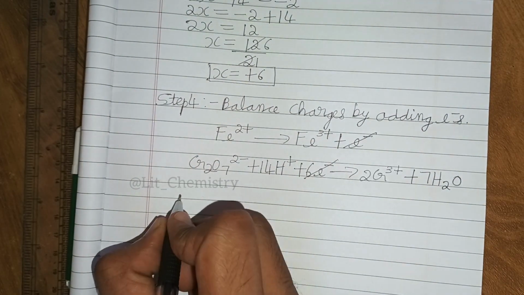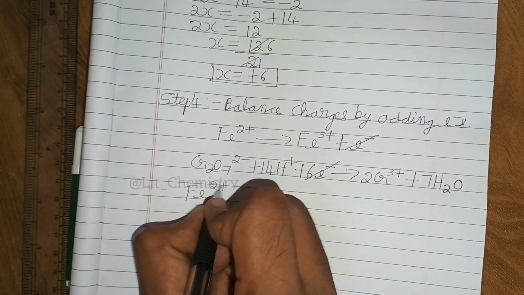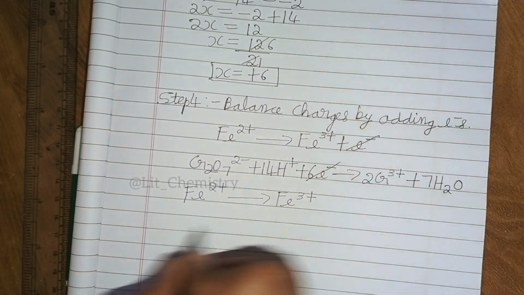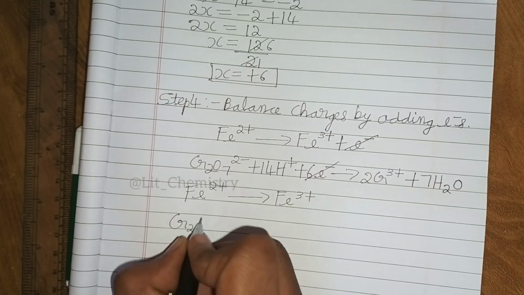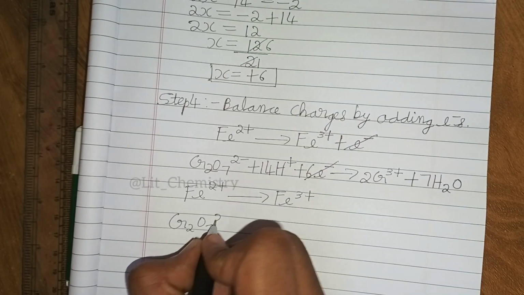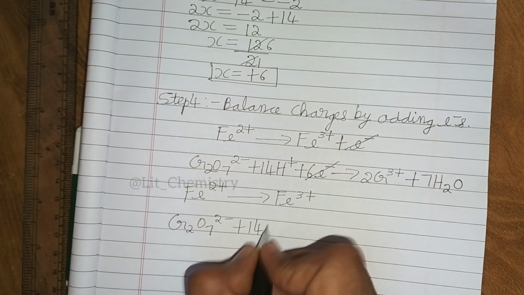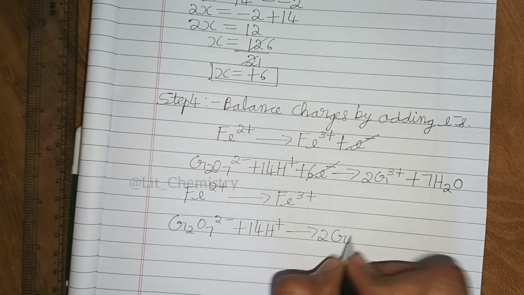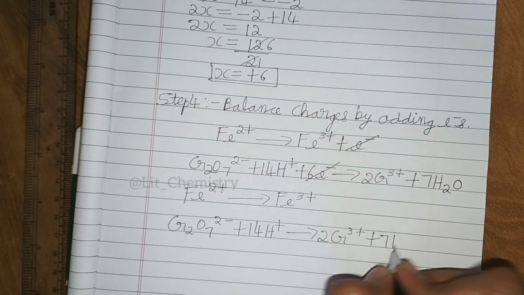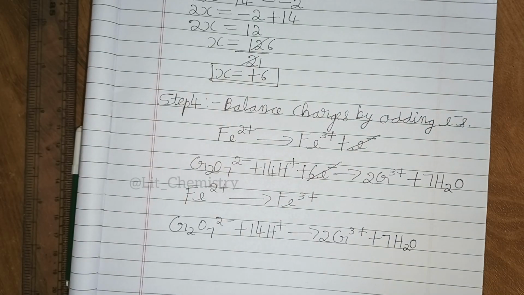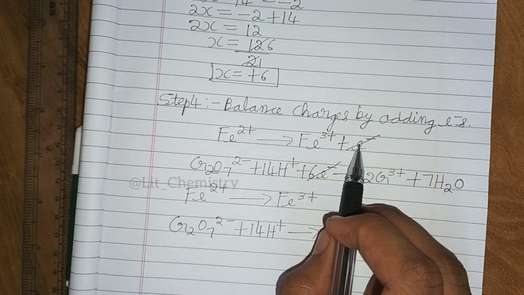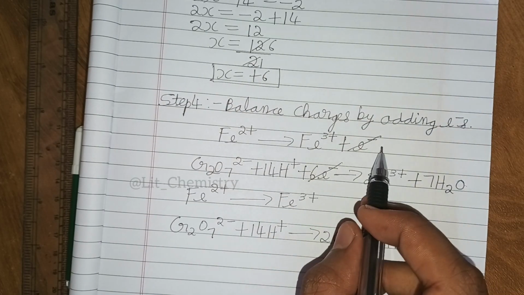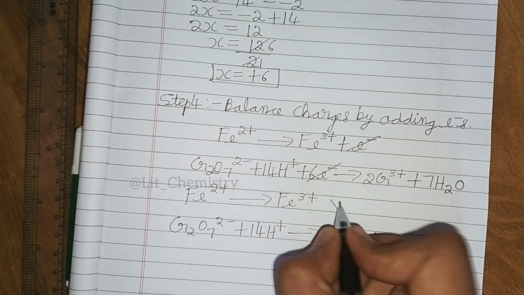And we write this: Fe2 plus gives rise to Fe3 plus, same thing, Cr2O7 2 minus plus 14H plus gives rise to 2Cr3 plus, 7H2O. So this one will go here, so that will be into 1, and this 6 will be going here, that will be into 6.